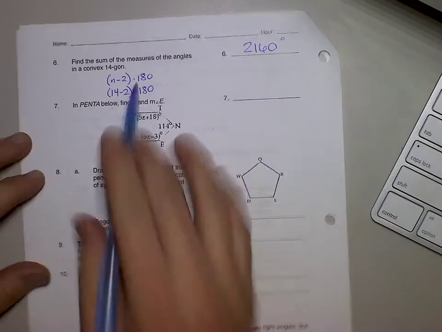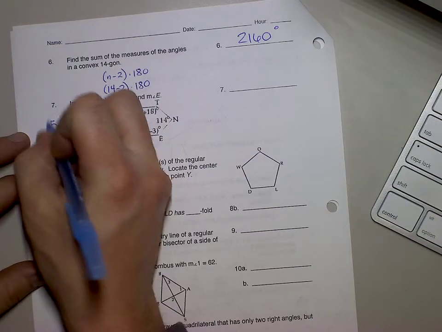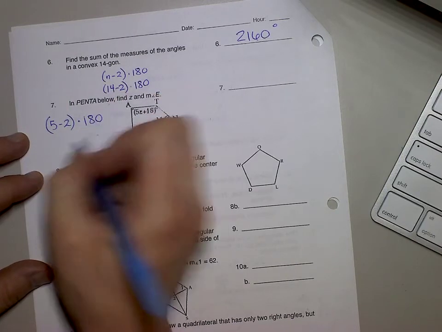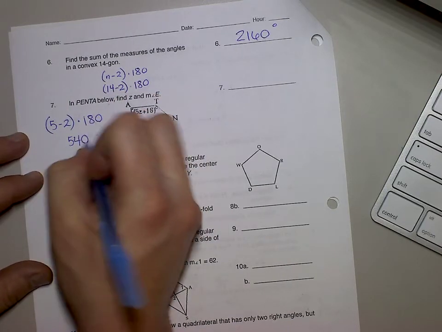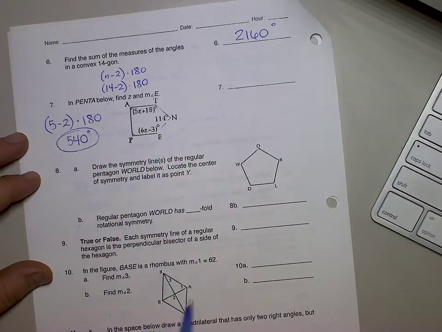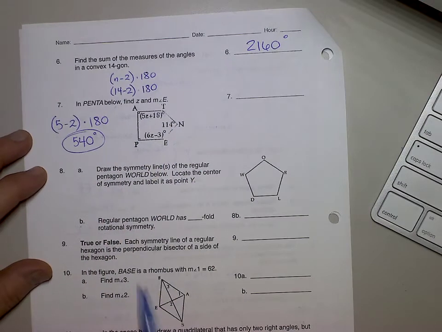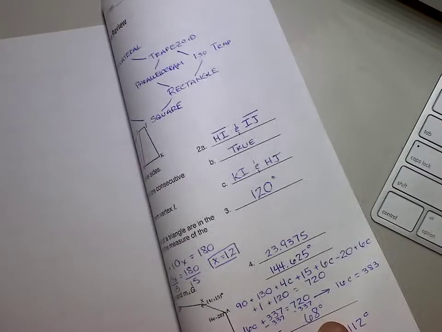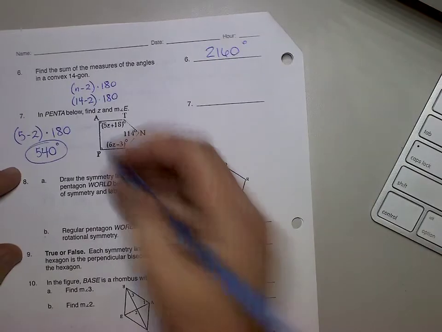Number 7, we want to find z in this figure. Using n minus 2 times 180, I know that n is 5. So 5 minus 2 times 180 gives me a total of 540 degrees. That's what all 5 of these angles in a pentagon have to add up to. So all I'm going to do to solve for z is similar to number 4 on this page. I'm going to add all these up.